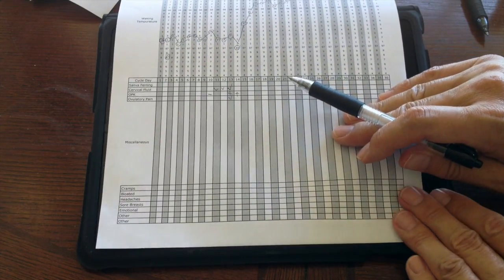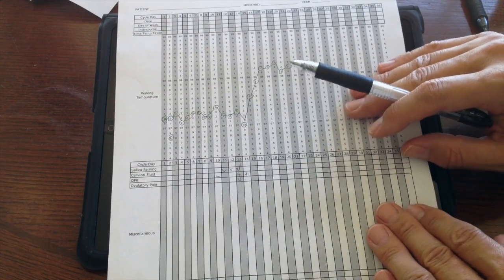All right, and that should pretty much cover it. If you're doing all that and you're filling out your chart really well, well, that pretty much covers the basics of filling out the BBT chart.